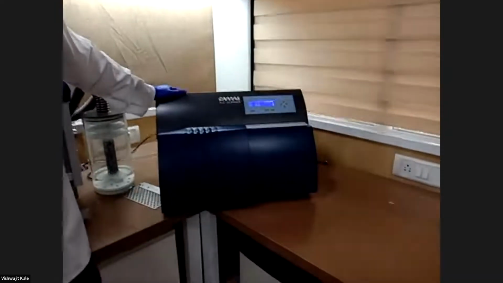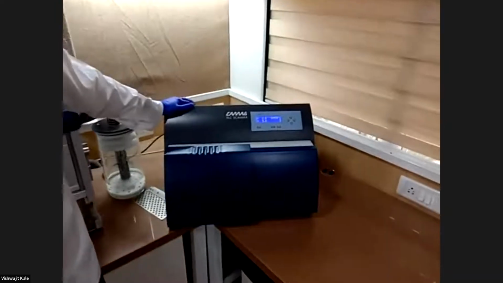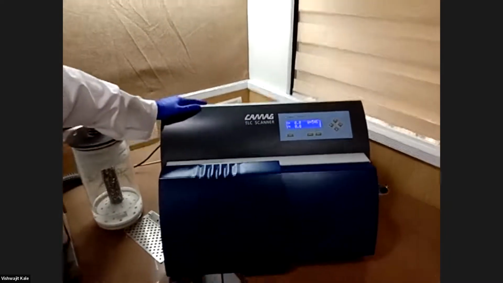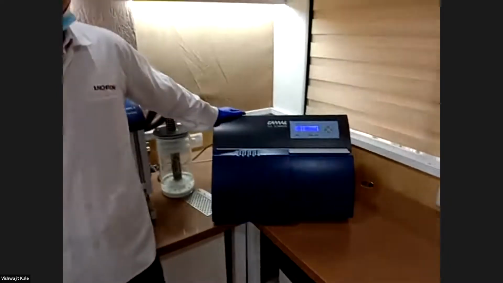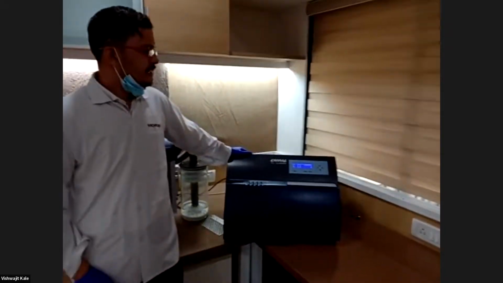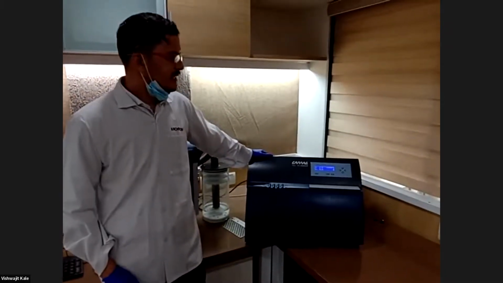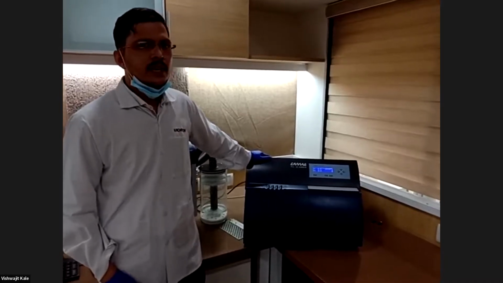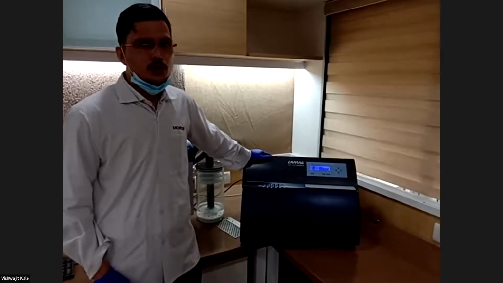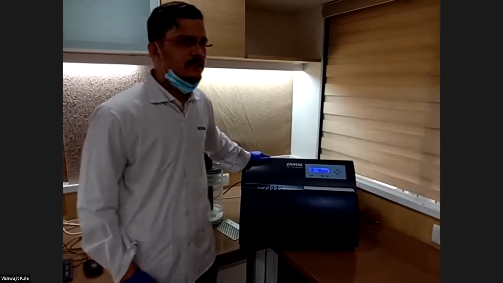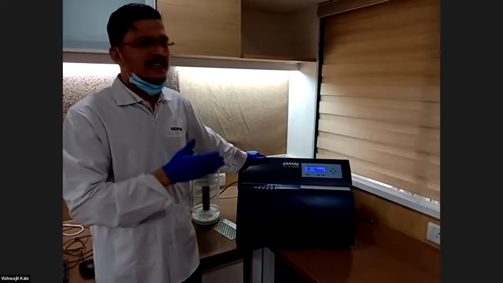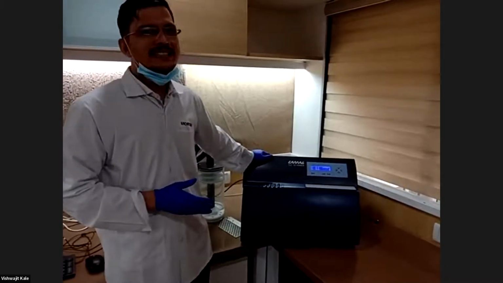This is the heart of HPTLC for quantitative analysis and spectrum analysis. We require the CAMAG TLC scanner. There are 3 lamps fitted in this scanner: deuterium, tungsten, and mercury, which will generate illumination from 190 nanometer to 900 nanometer. This scanner contains a grating as a monochromator, which will chop out any desired single wavelength. So single wavelength analysis is possible by using the CAMAG scanner.